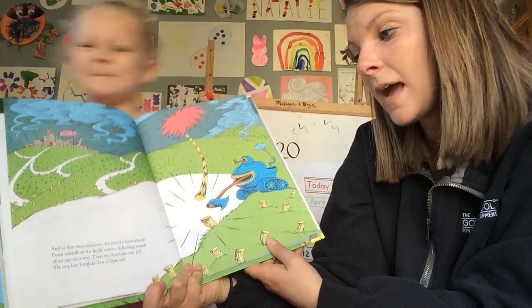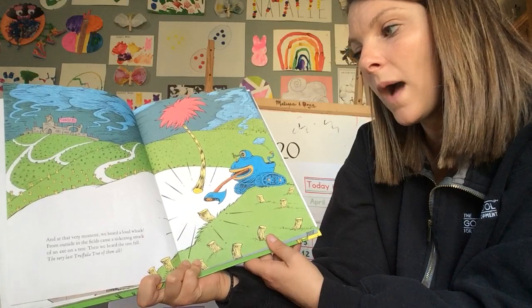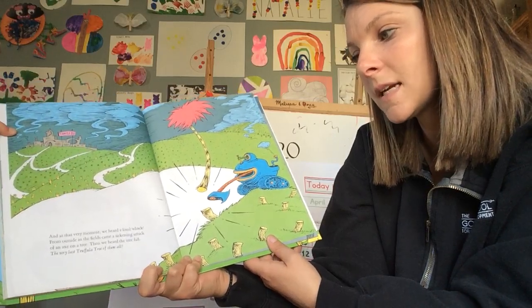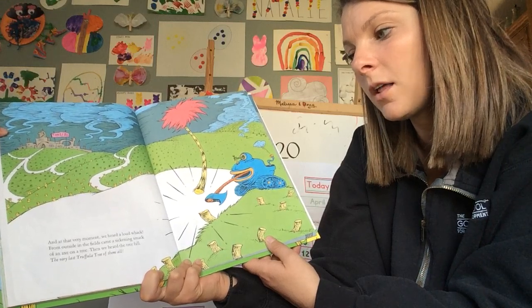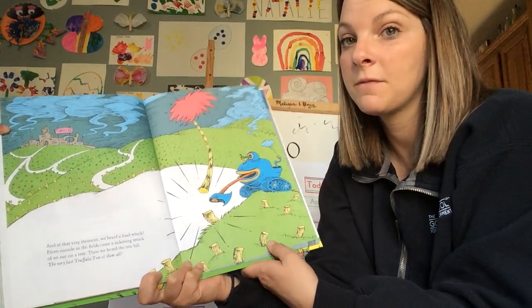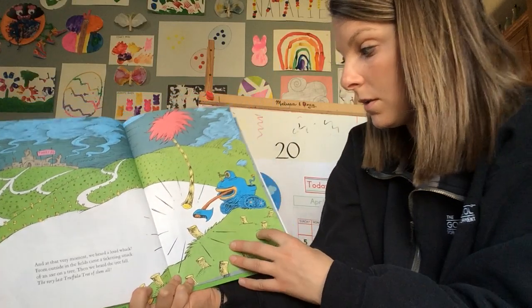And at that very moment, we heard a loud whack. From outside in the fields came a sickening smack of an axe on a tree. Then we heard the tree fall. The very last truffula tree of them all.